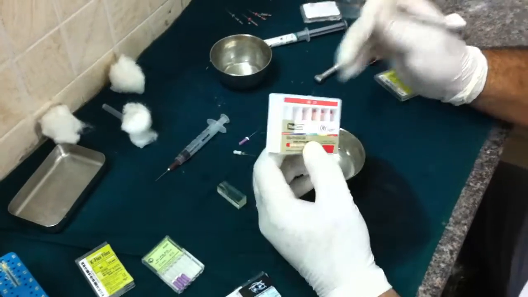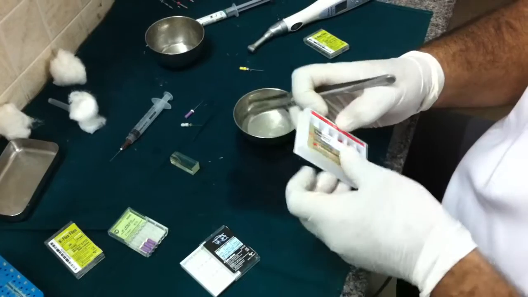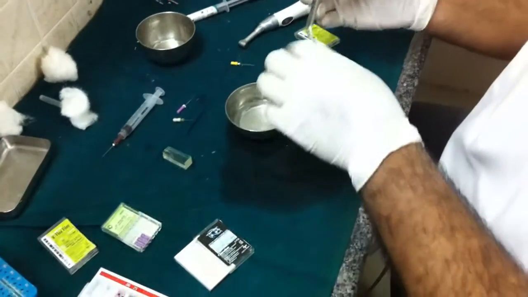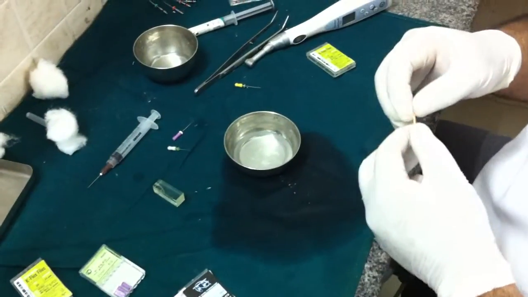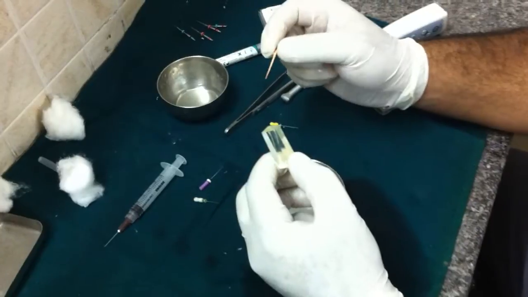Now, there is a slight change here. I am using a regular gutta-percha, a 25 6% GP, not the 30 6%. The reason is that even though the file is 30 6%, since they are twisted, there is some loss of diameter.